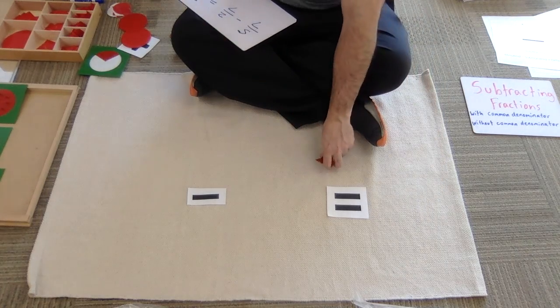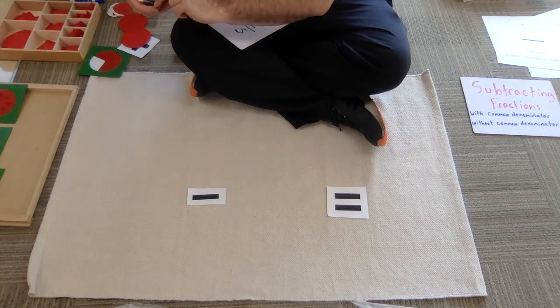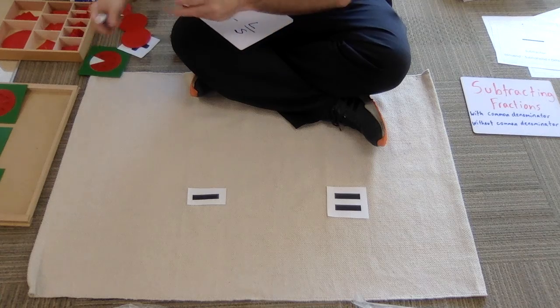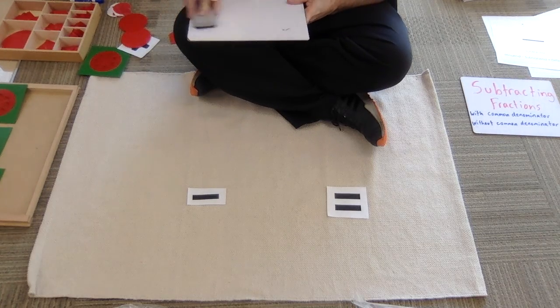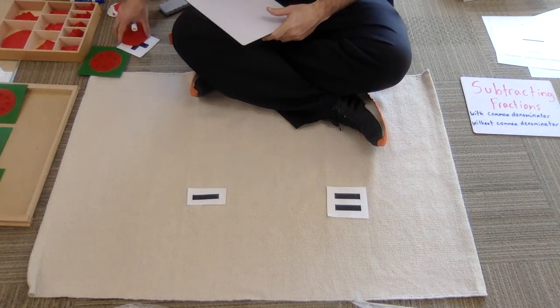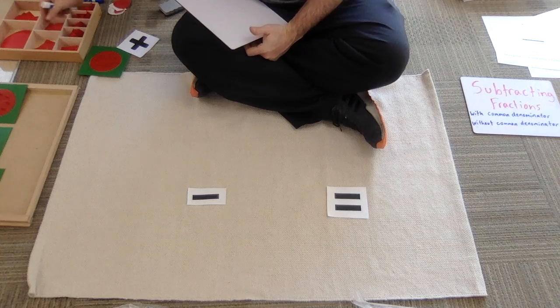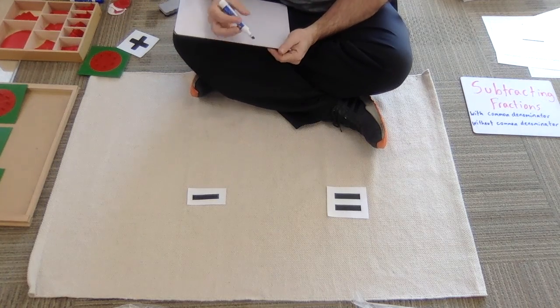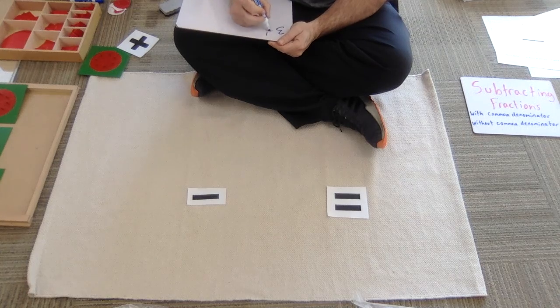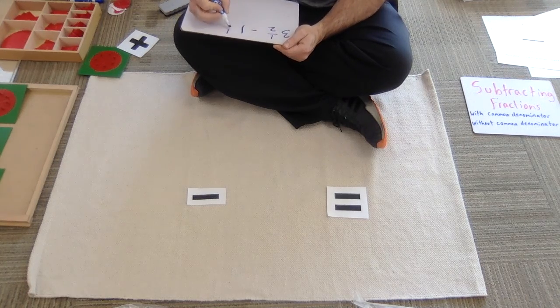So when you get a problem like that, you are in luck, because having fraction problems with common denominators is awesome. But you're not always going to get that. Let's talk about what happens if we do a subtraction problem without common denominators. So let's do 3 1/2 minus 1 1/5.